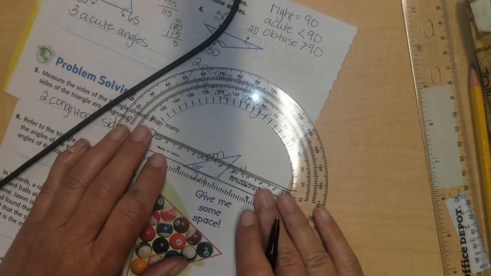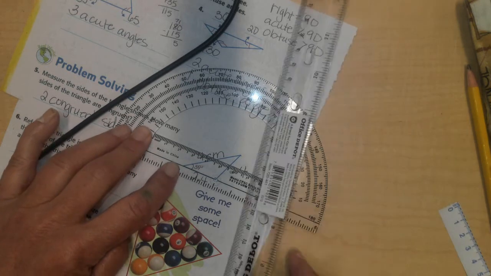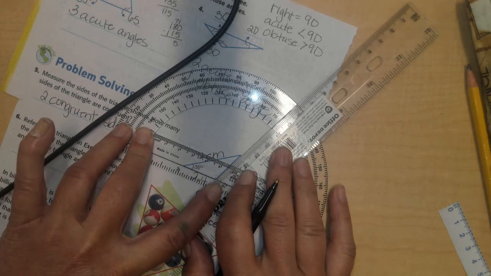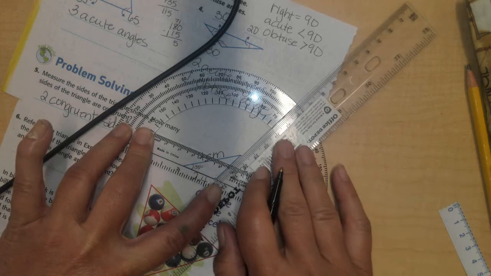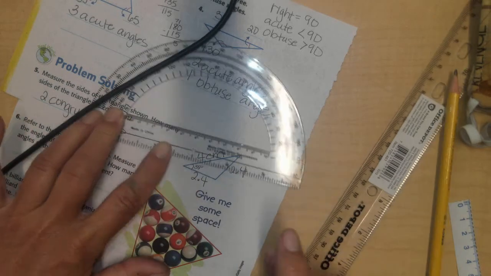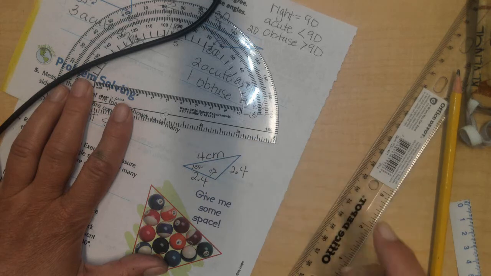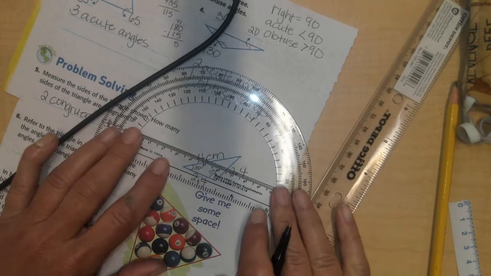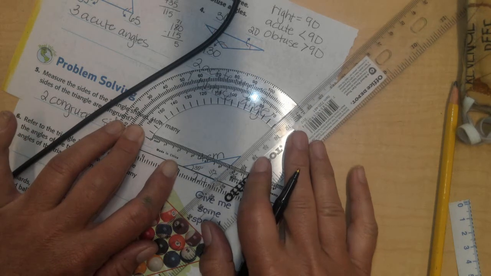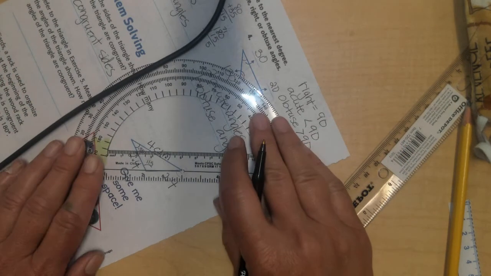Now I'm going to measure this one right here. So I can tell this is bigger than 90, right? Here's my 2 numbers. I have to go either this one or that one. And I'm going to say it's between the 110 and the 120, so I'm going to say 115. Let's see if I did it right. I'm double checking it. Yeah, I'm going to say 115. And my last one over here.